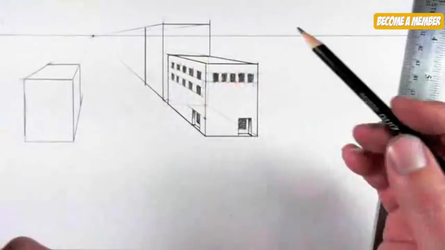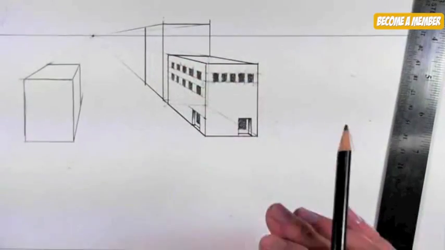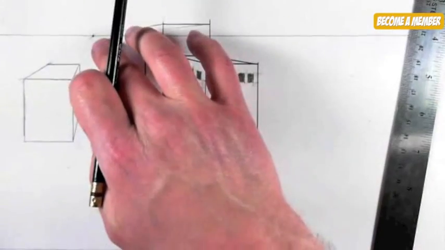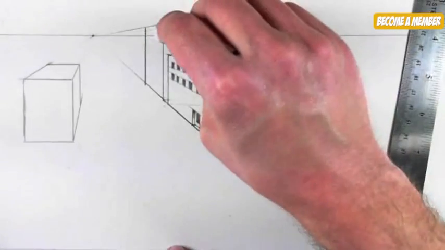With these two buildings, we're kind of looking down on it from our vanishing point. As things get lower on the picture plane, we'll see more of the top. As things get further away, off in the distance, we'll see less of the top of objects. Then we can erase some lines.